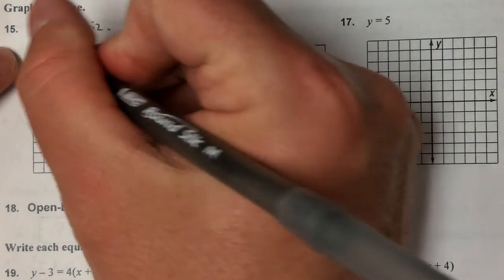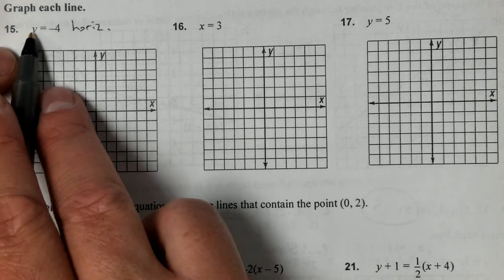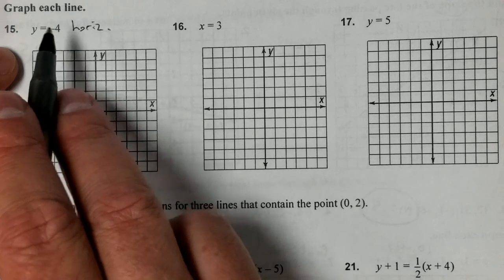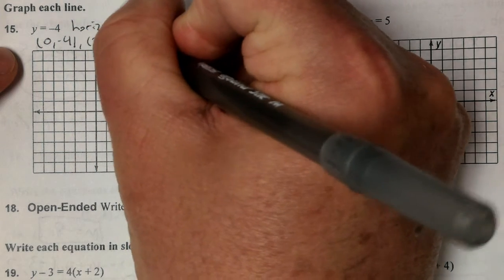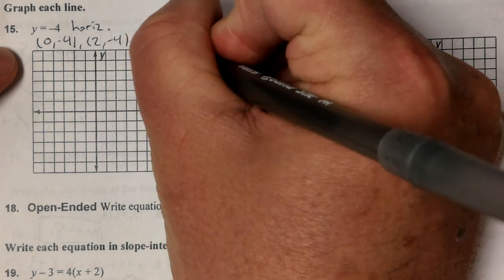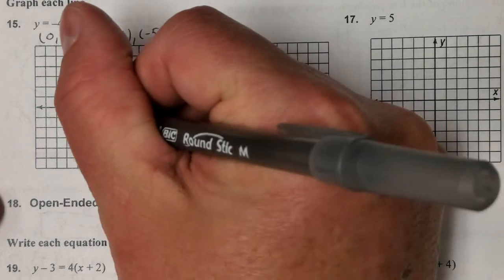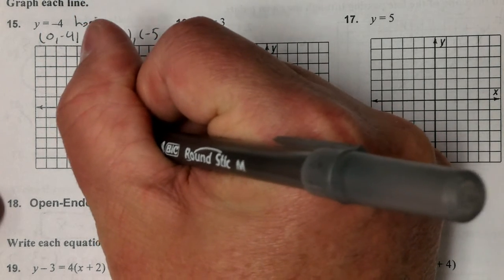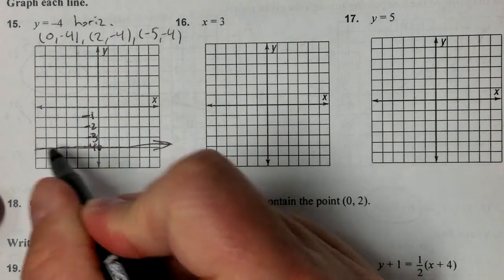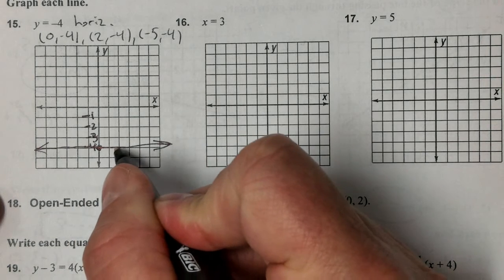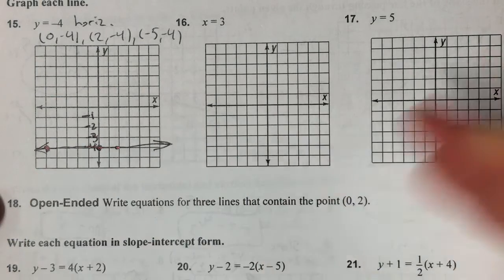And here's just a couple of random ordered pairs that would be on that line. It's anything with the y value of -4. So, for example, 0, -4, 2, -4, and even -5, -4. Any of those points would be on the line. So basically we just go down to -4 and draw our line. And there's the 0, there's the 2, and then 1, 2, 3, 4, 5, there's the -5.